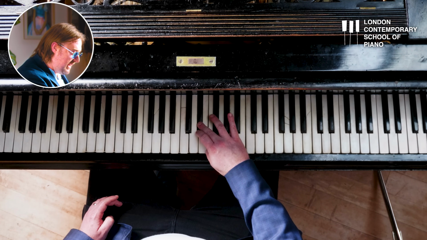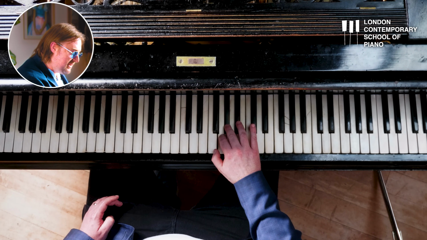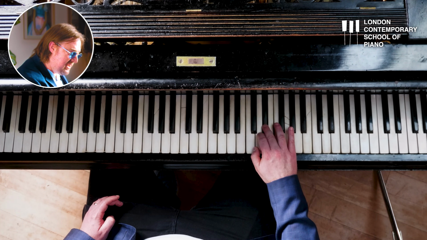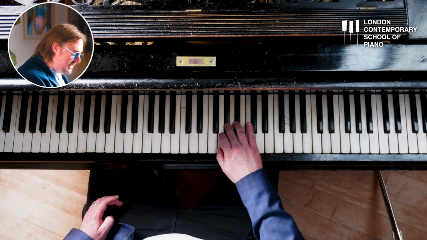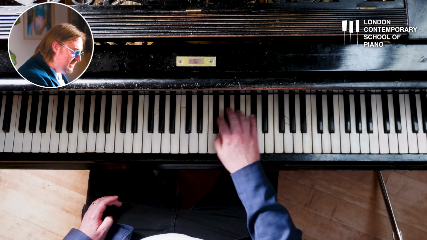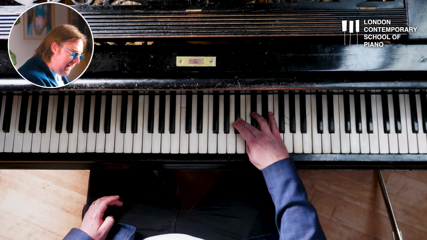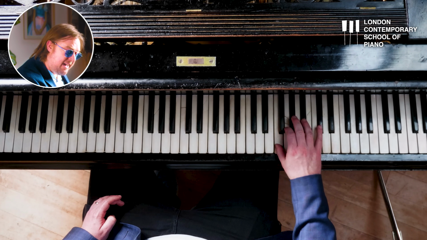Then I've got E flat major scale. Notice the same pattern occurs. My thumb is on C and F again. It's amazing how we have these universal finger patterns. A flat major, my thumb goes on C and F.